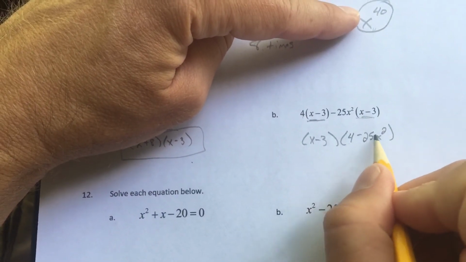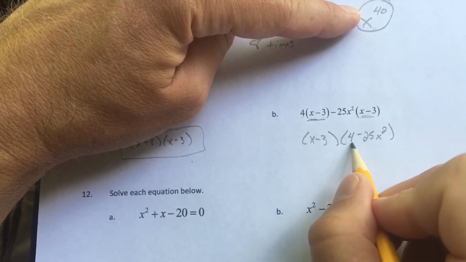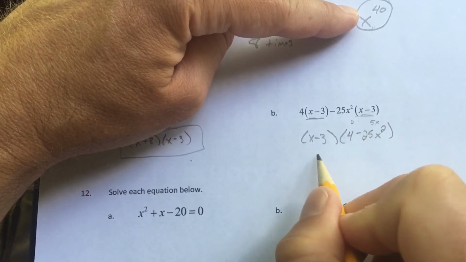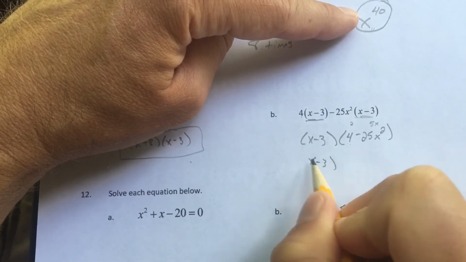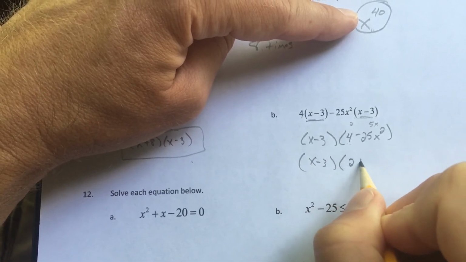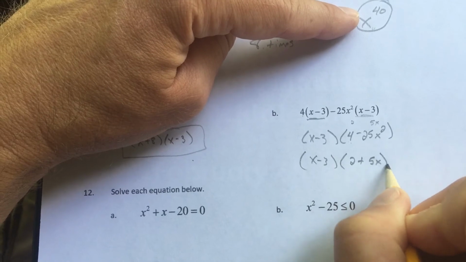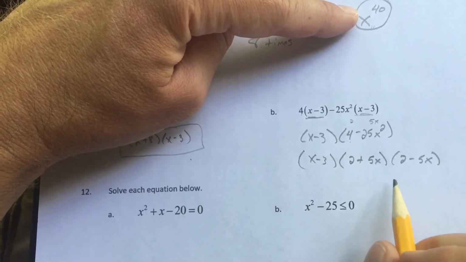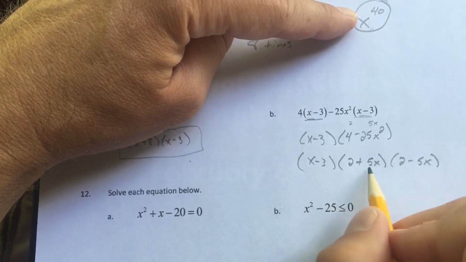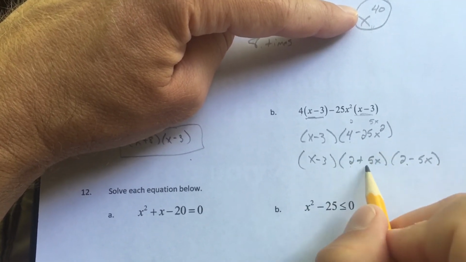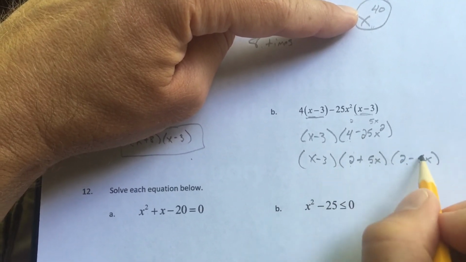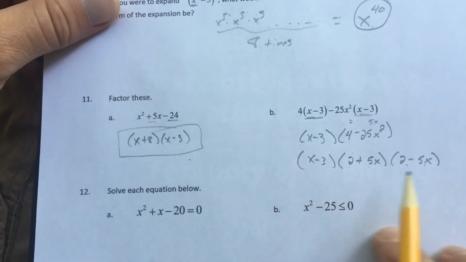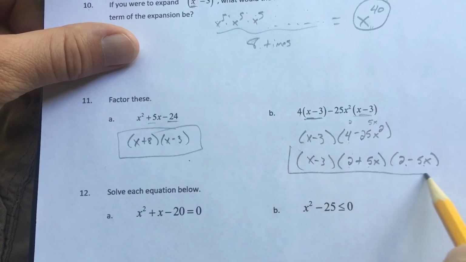4 minus 25x squared is what we call a difference of squares. 4 is 2 times 2, and this is 5x times 5x. So anytime we have a difference of squares, we can always write it as one plus the other perfect square, and then one minus the other perfect square. If you were to expand this, 2 times 2 would get you the 4, this times this would give you that, and then the outside and the inside would cancel each other out because of that positive negative there. So this is the full factoring.